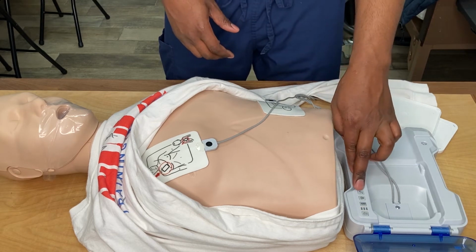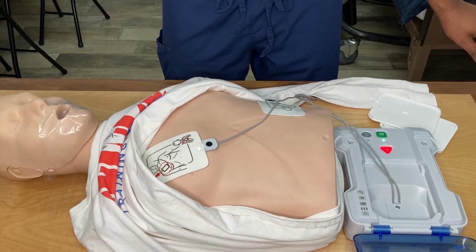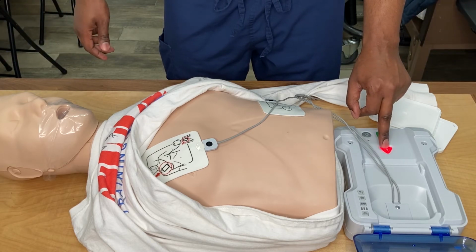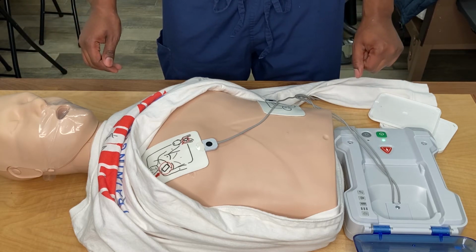All right, so everyone clear. Everyone staying clear? Press the flashing shock button. Press the shock button. Shocking. Press. Boom. The patient gets shocked. Shock delivered. What will I do after that?